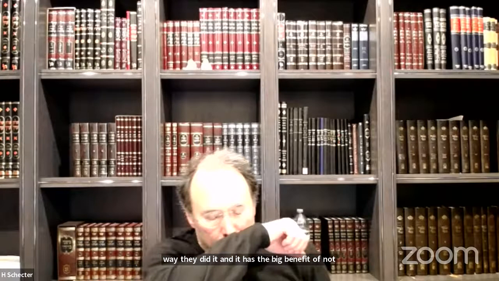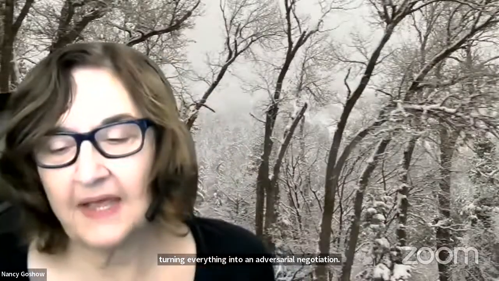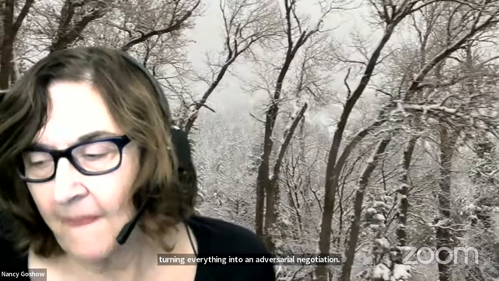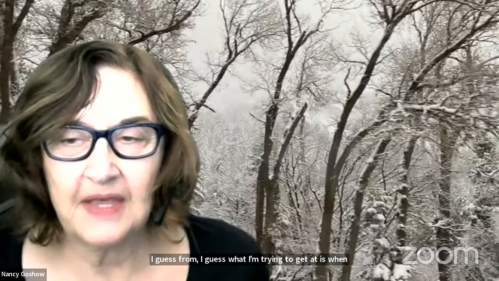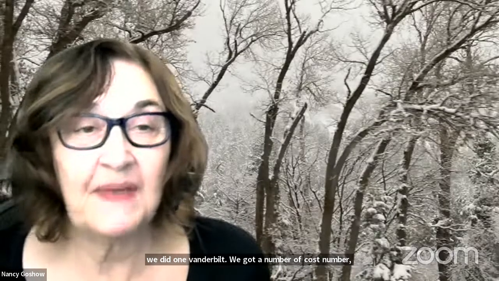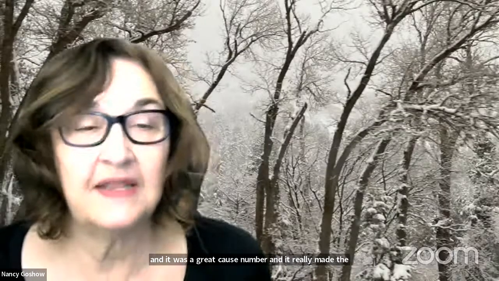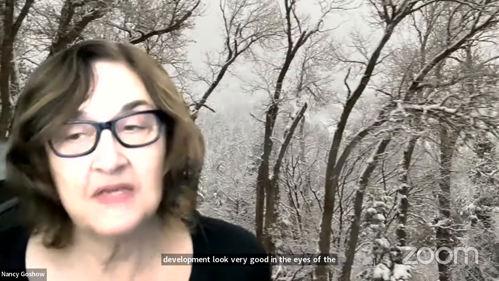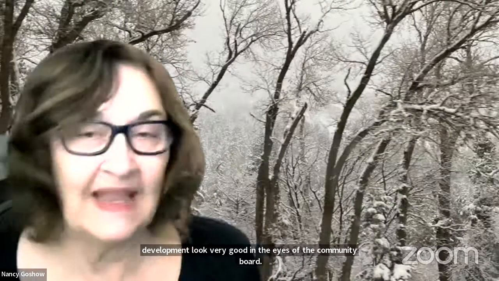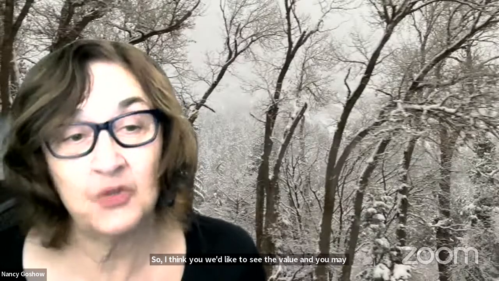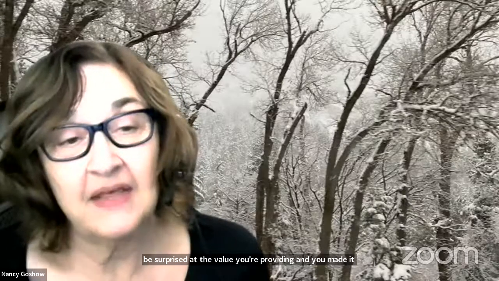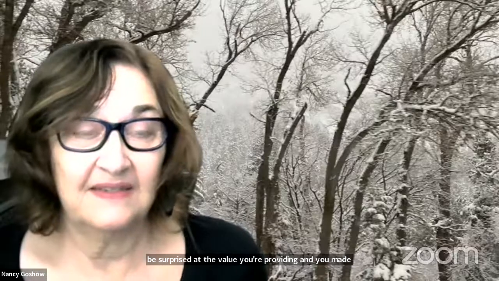I guess what I'm trying to get at is when we did One Vanderbilt, we got a cost number, and it was a great cost number, and it really made the development look very good in the eyes of the community board. So I think we'd like to see the value, and you may be surprised at the value you're providing, and maybe you should know that, because I think that's a good thing.